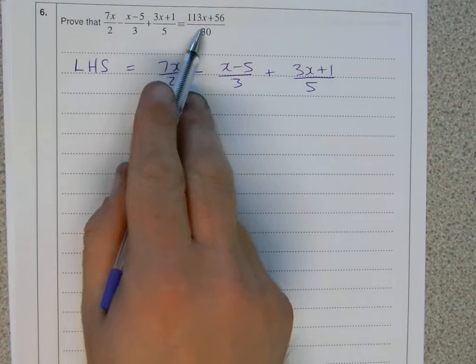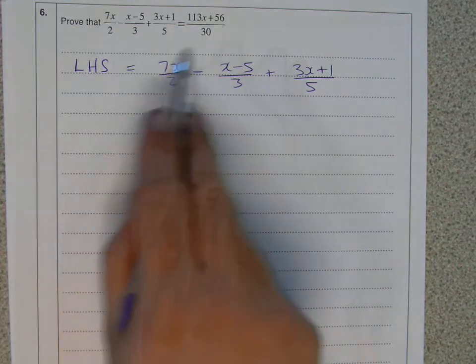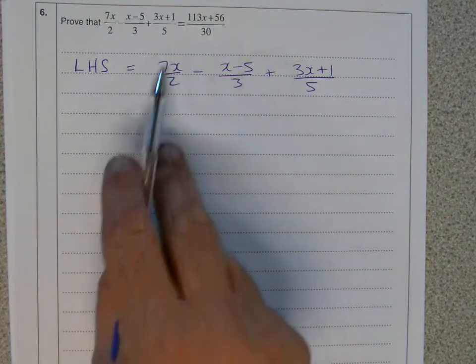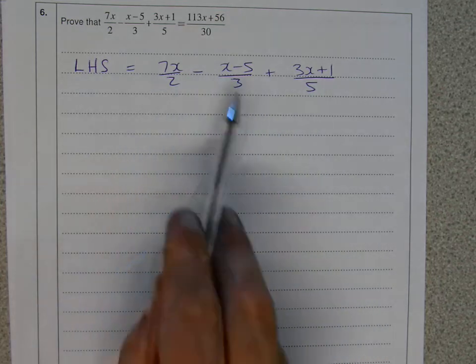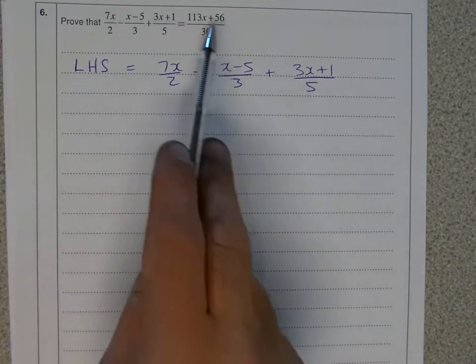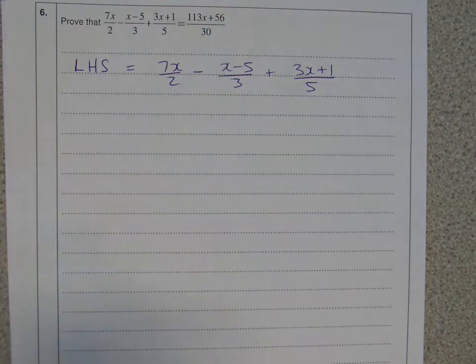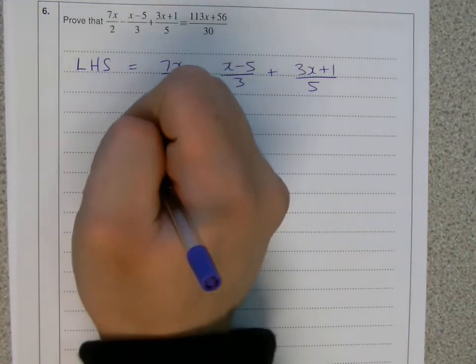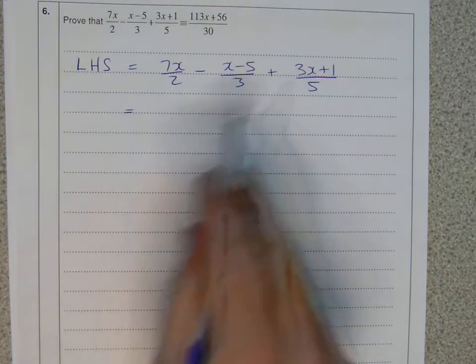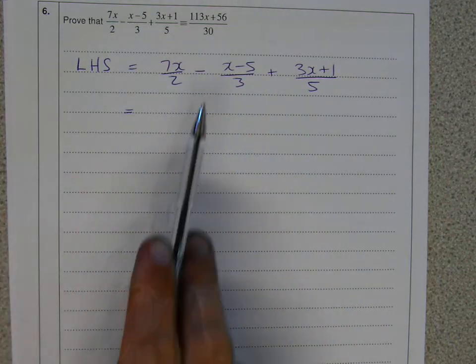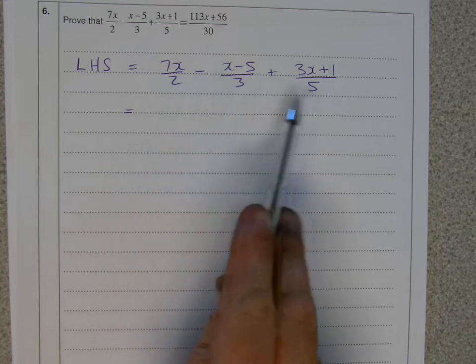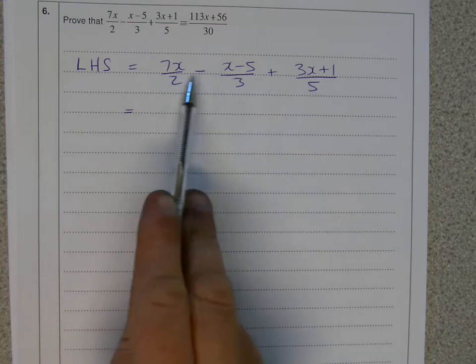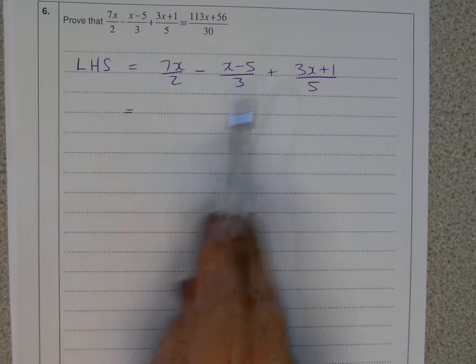Now I won't worry about the right-hand side for a minute. I'll just look at the left-hand side because that's the one that's all broken up, isn't it? So let's see if we can piece this together now, and see if we can get it to match the right-hand side. So what I'm going to do next is put these fractions together. But in order to put the fractions together, I need to have a common denominator, don't I? Because you can't add or subtract fractions when the denominators are different.